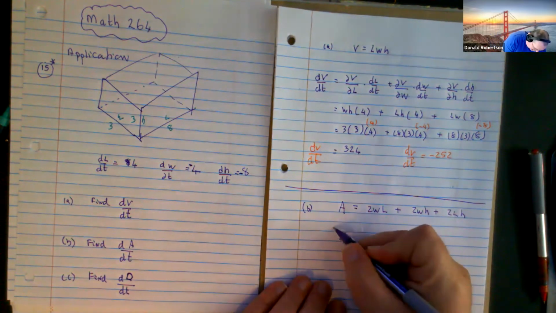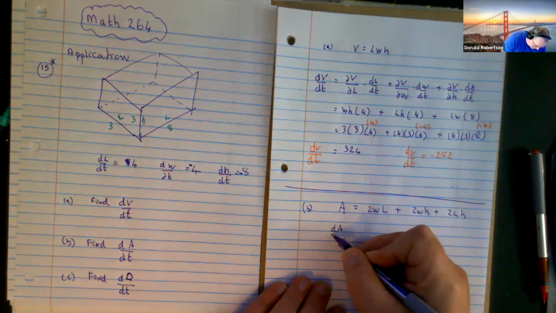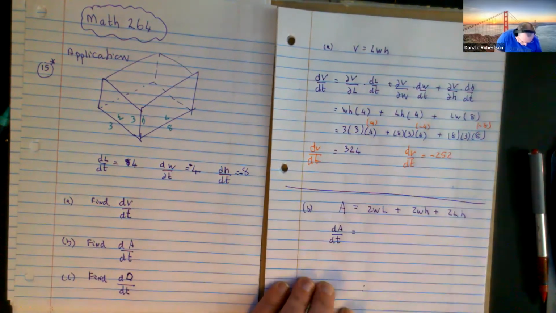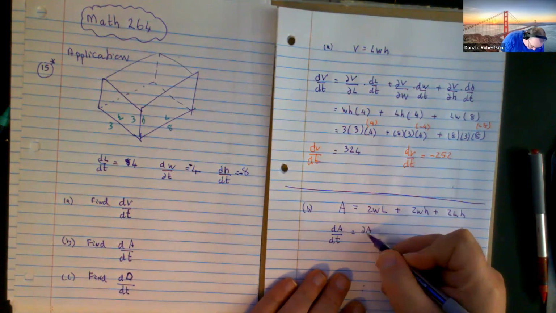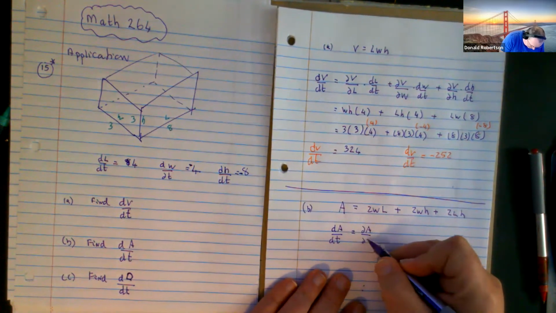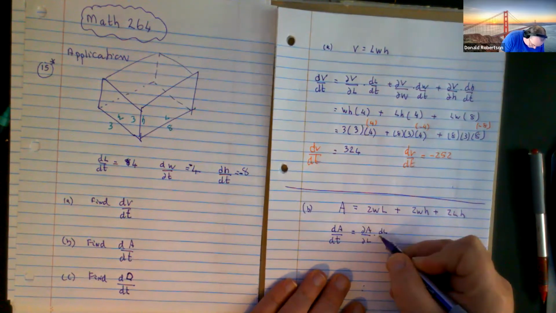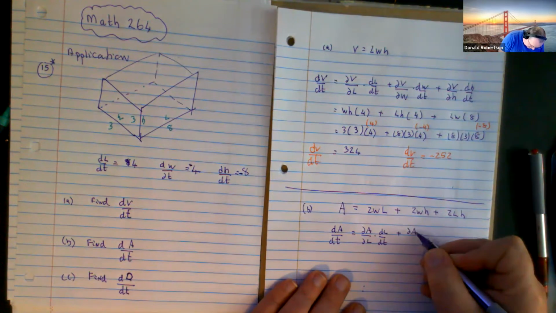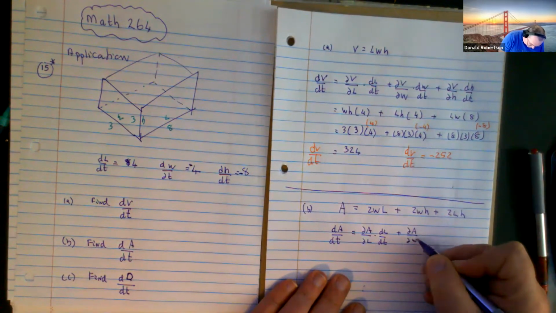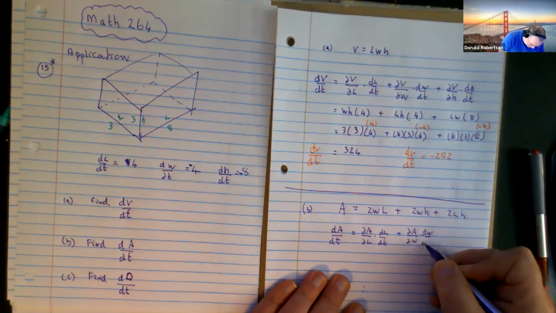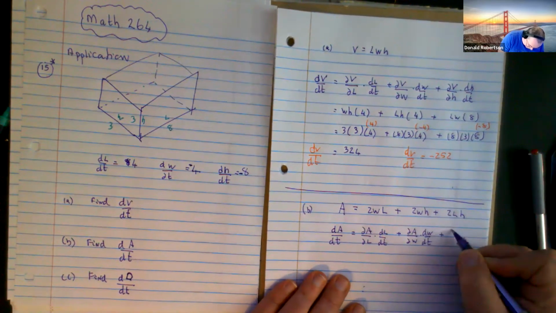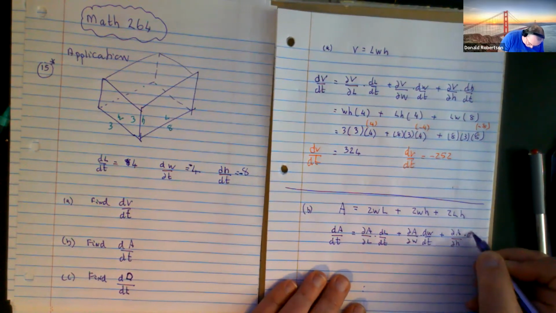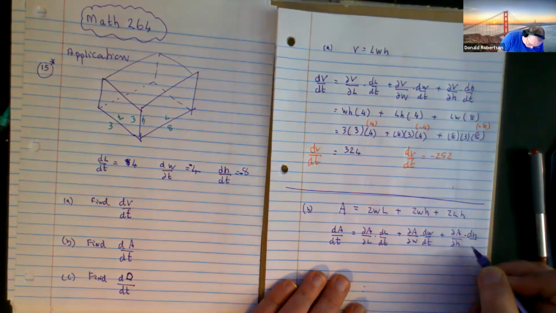So if I wanted to find the rate at which the surface area was changing, it would be dA by dL times dL by dt, plus dA by dW times dW by dt, and then finish with dA by dH times dH by dt.